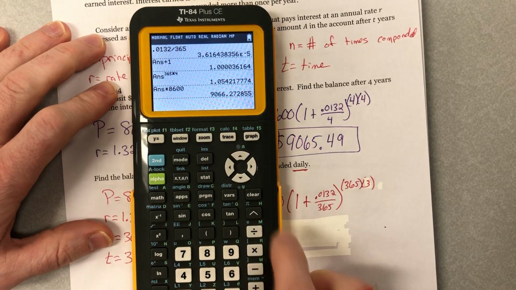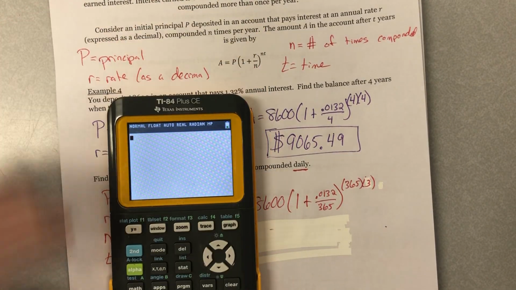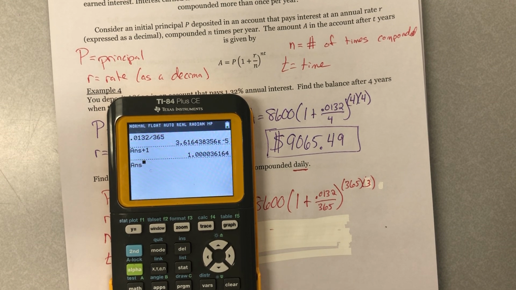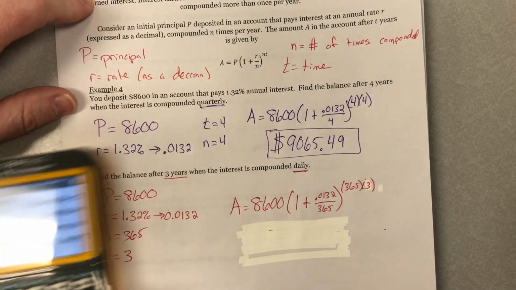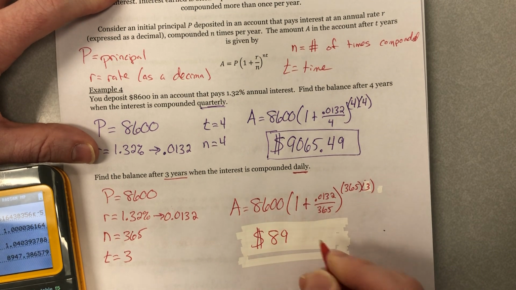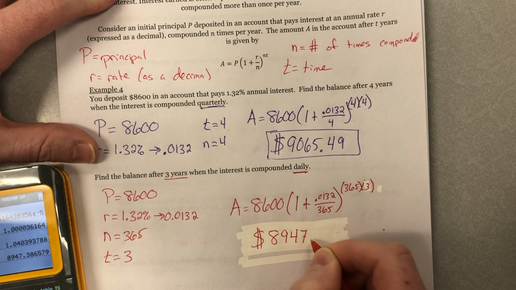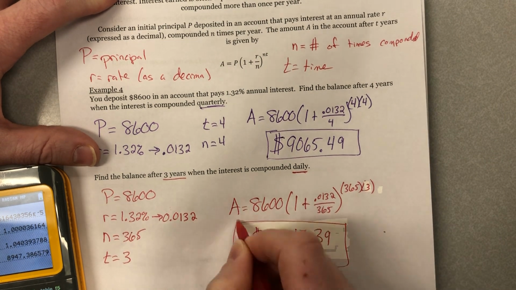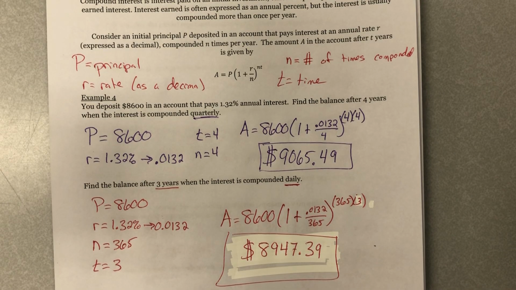So if I go through and do this again, we do 0.0132 divided by 365 plus 1. Whoop, there it is. So that should be $8,947.39. Okay, sorry about that mistake, ladies and gentlemen.